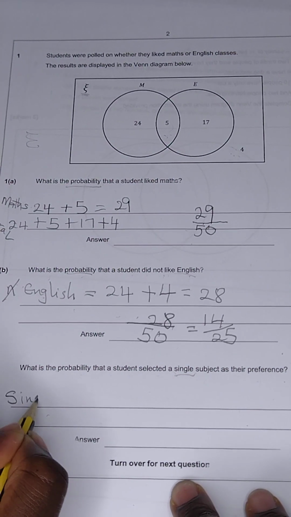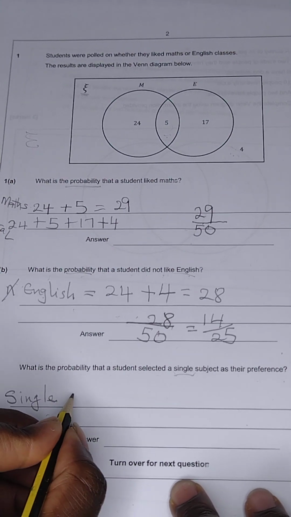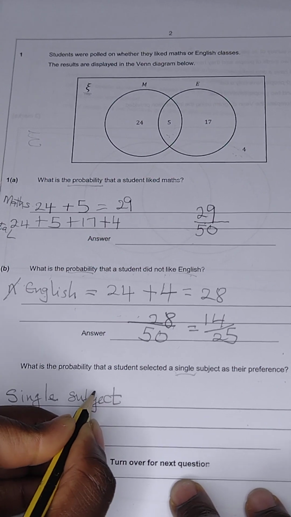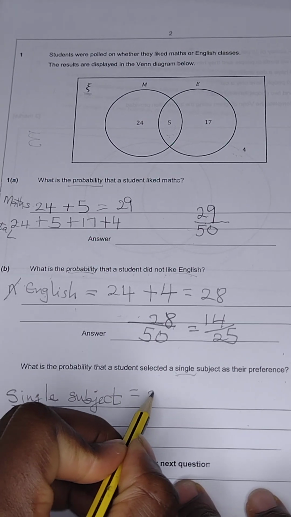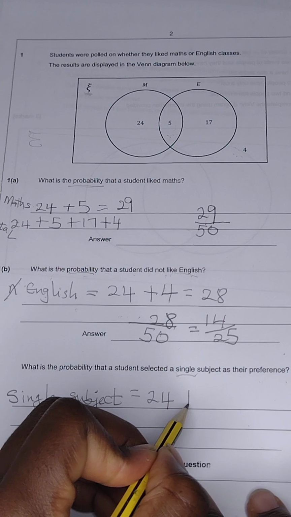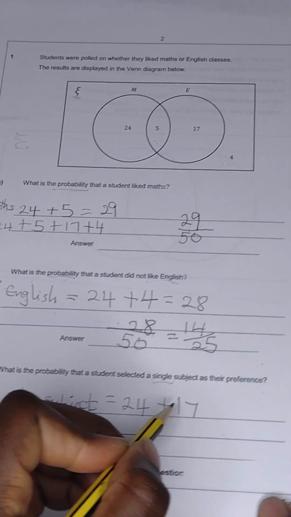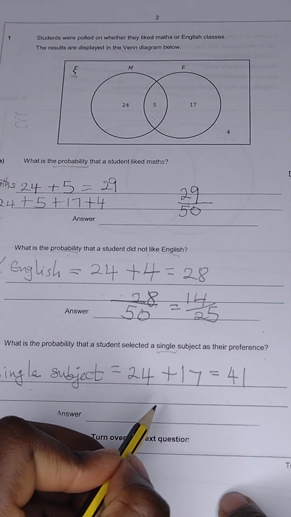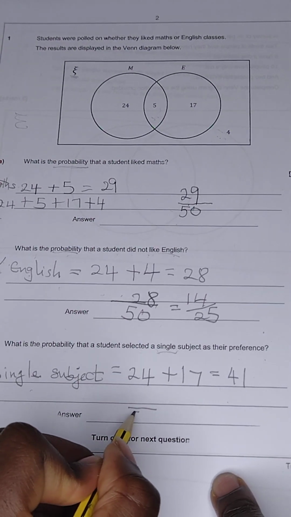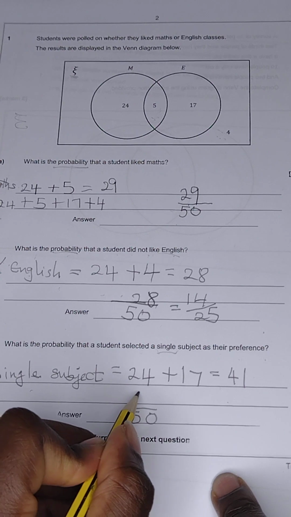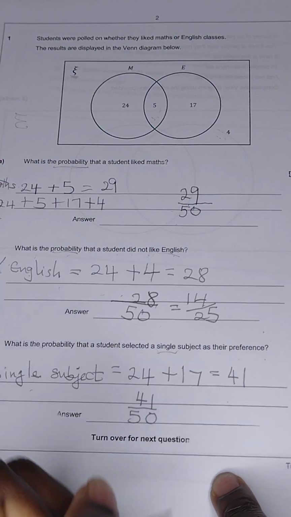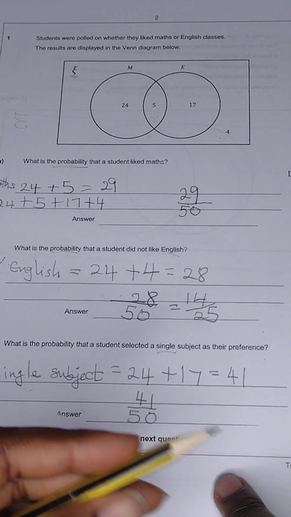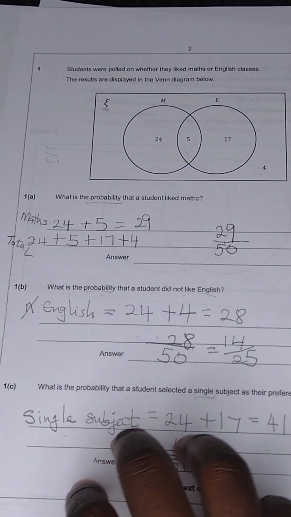So single subject, that's 24 for our maths plus 17. If we add that together, we have 41. So our probability then is that out of 50 students, 41 selected a single subject. So our answer is 41/50.